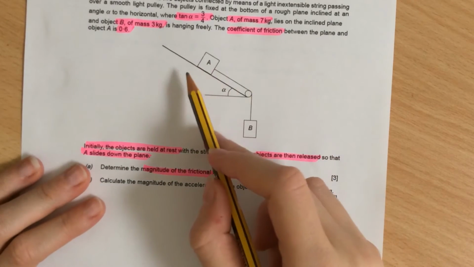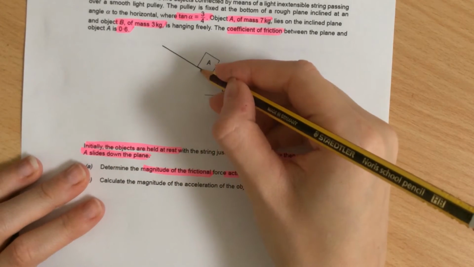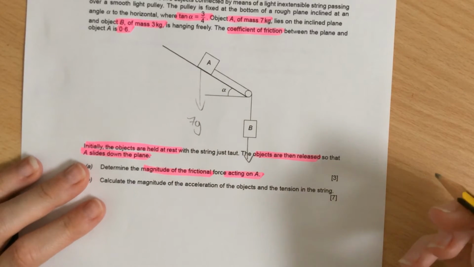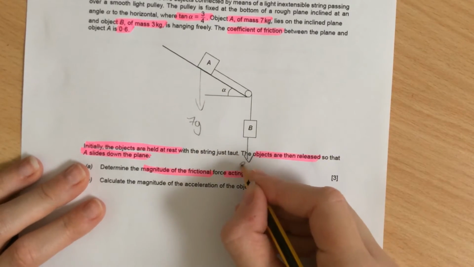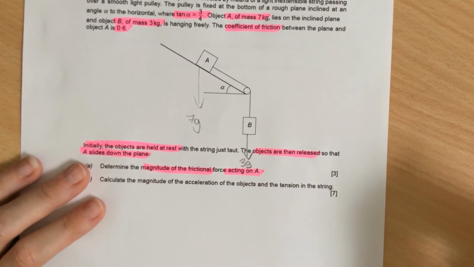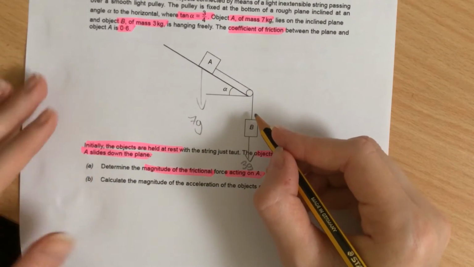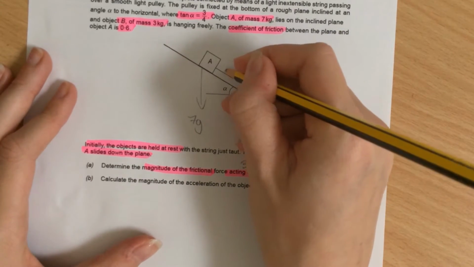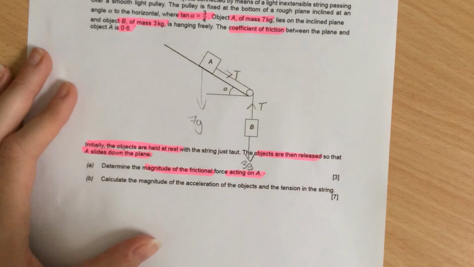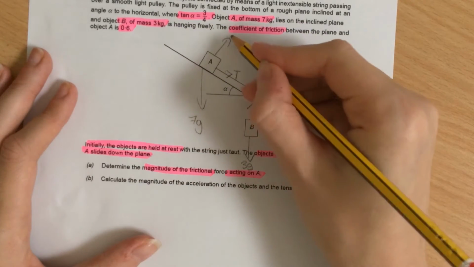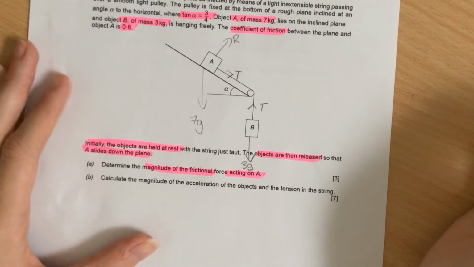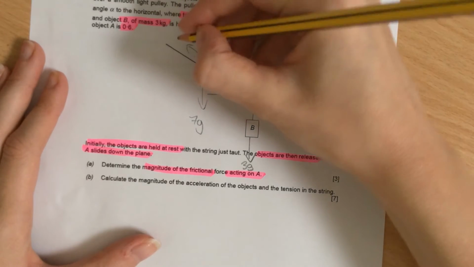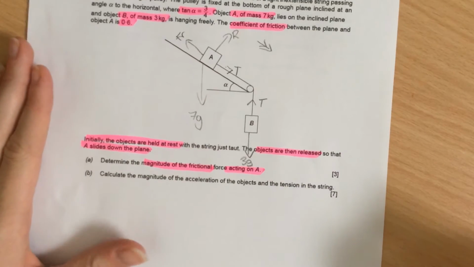So we've got object A of mass 7, so this is going to have a weight coming down of 7g by gravity. B is going to have a weight of 3g because of gravity. Now then, on the strings, we're going to have tension coming away from the object each time. We're also going to have a reaction perpendicular to the plane there. And because the object is moving down the plane, we're going to have friction coming back here.